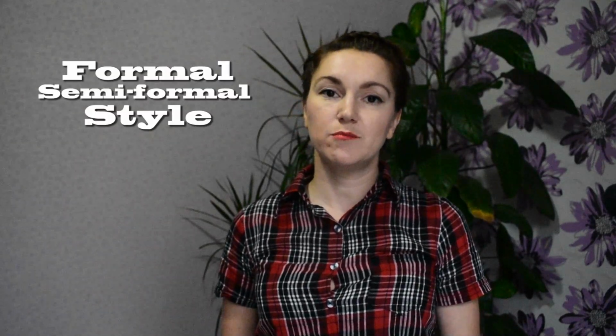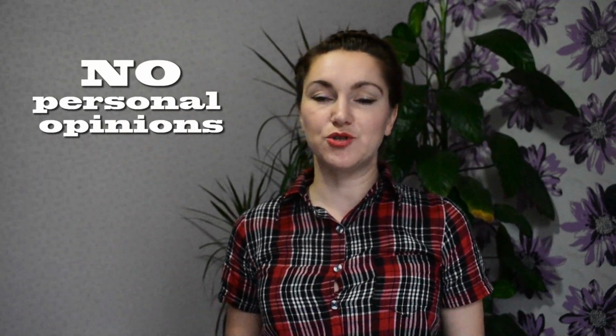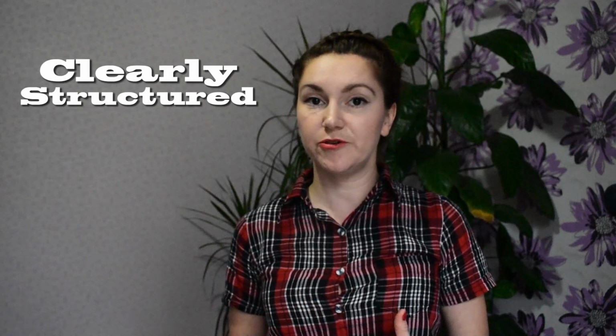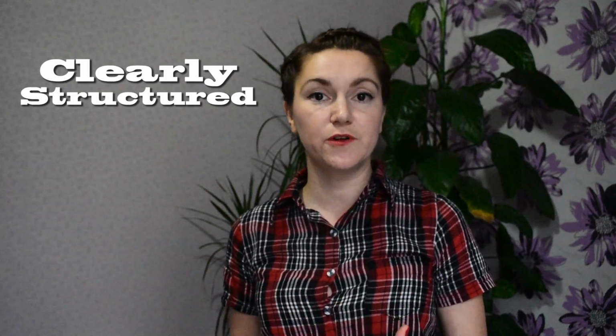And there are some basic rules, some guidelines you need to follow when you write a summary. Summary should be written in formal or semi-formal style. Be objective. Remember that you are just briefly describing or retelling the main ideas or events of a story or an article. No personal opinions or assumptions are allowed. Summary should have clear structure so that somebody who hasn't read the original text or hasn't seen the graph should understand the essence of it.